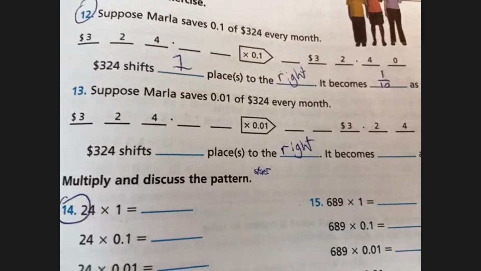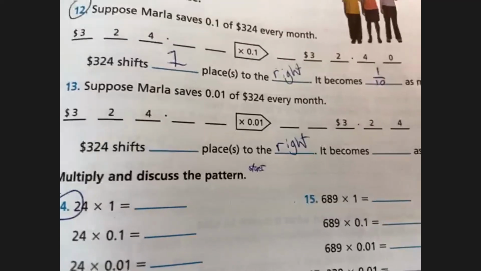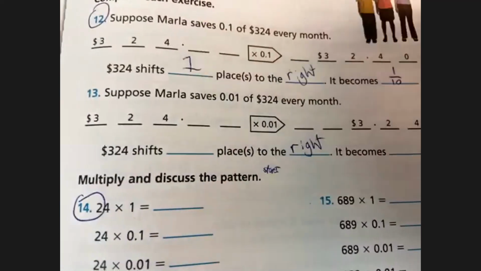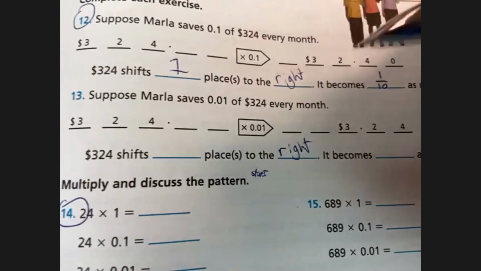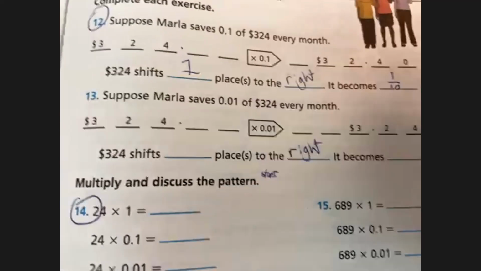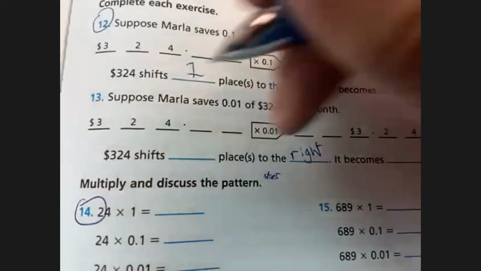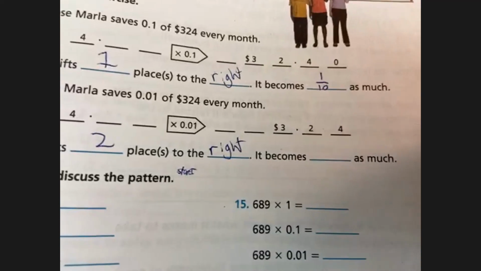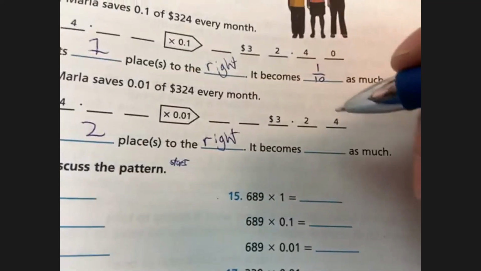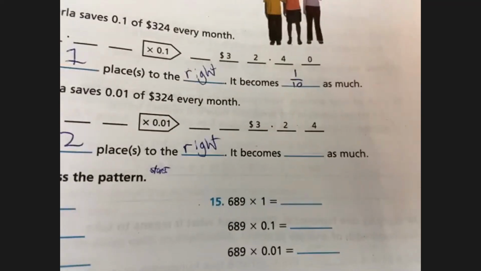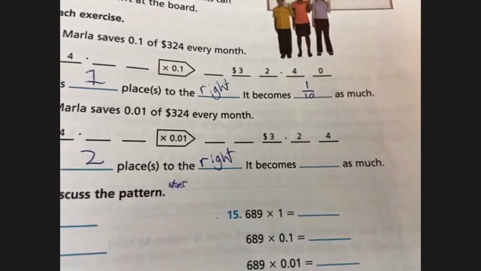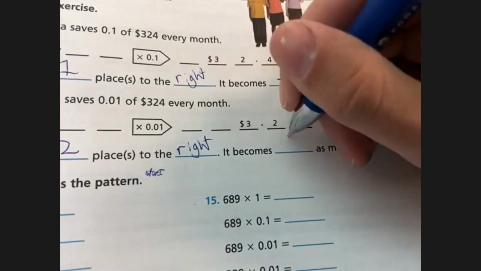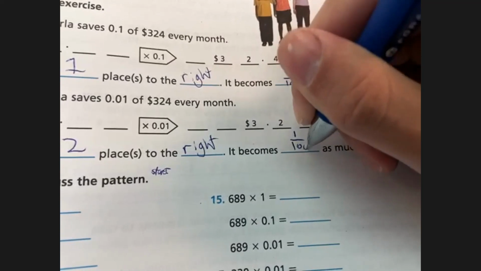Okay, so $324 shifts how many places? How many places did the number shift from the decimal? 100. 100th, you're right. Was it one place or two places? Two places. Good, two places. And then what did that become? What's our new amount? It becomes 100ths. And then how would we write that as a fraction? 1 over 100. Good, 1/100. Great job.